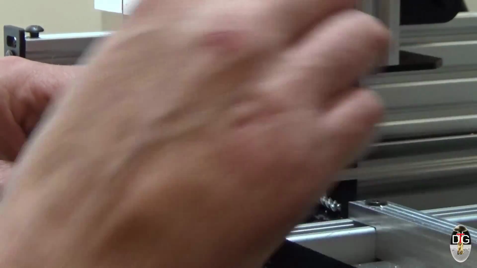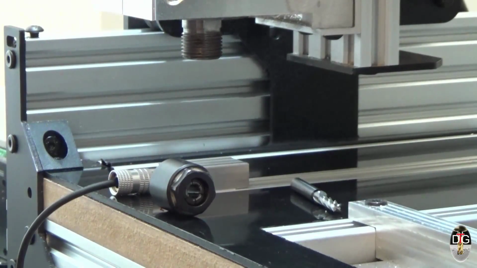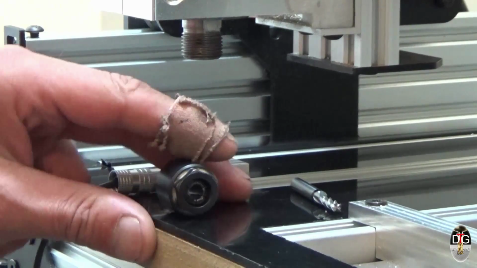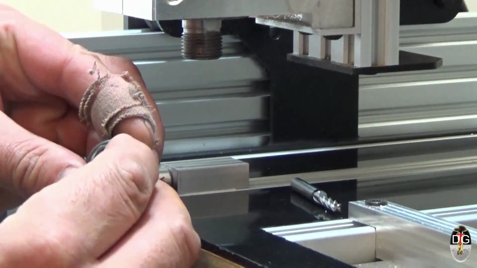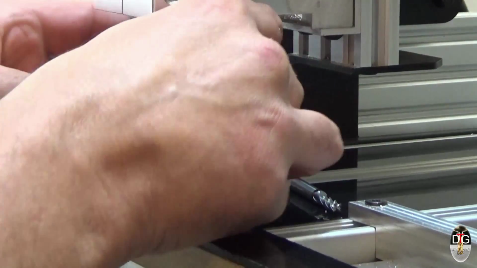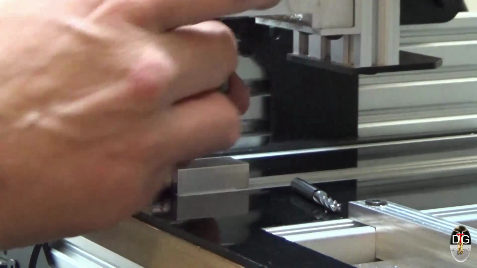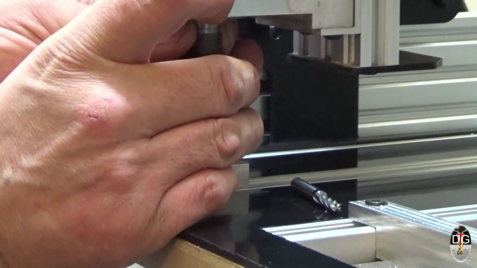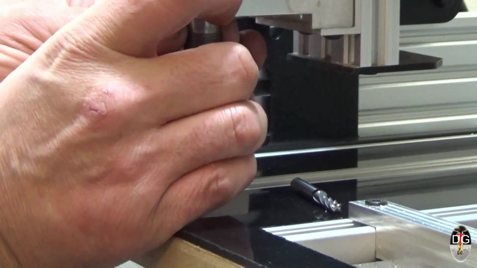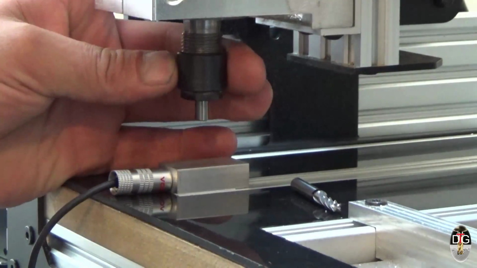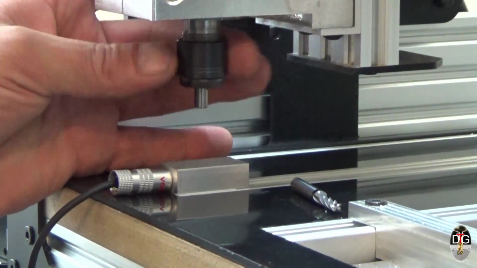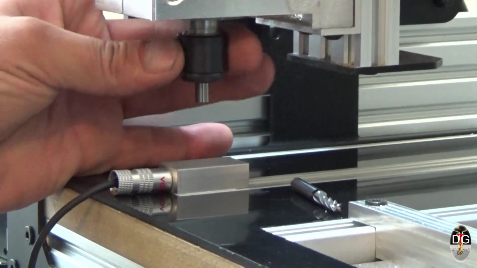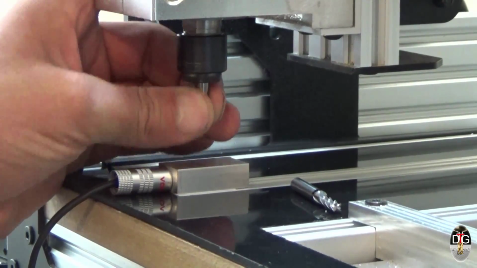So what I'm going to do is take the bit out of the machine and change it with the smallest bit that I've got so I can put it in backwards. Yay, I've tried with my left hand. It was quite simple. So what am I looking for here?